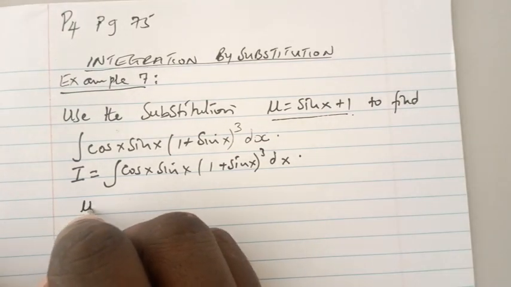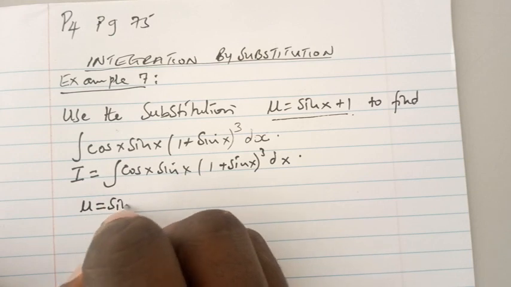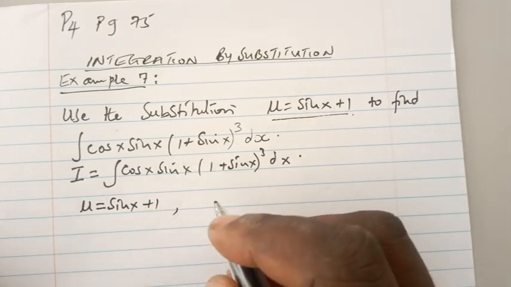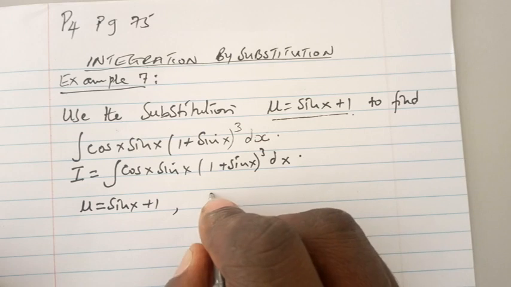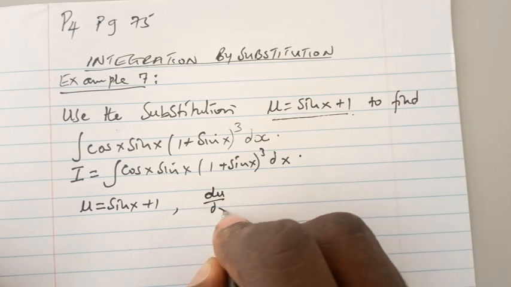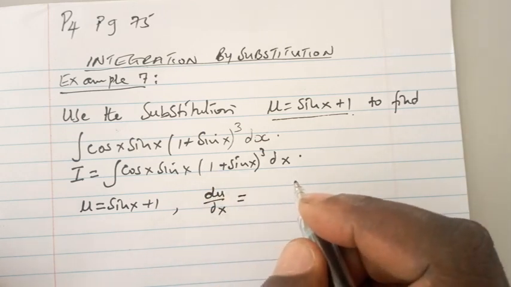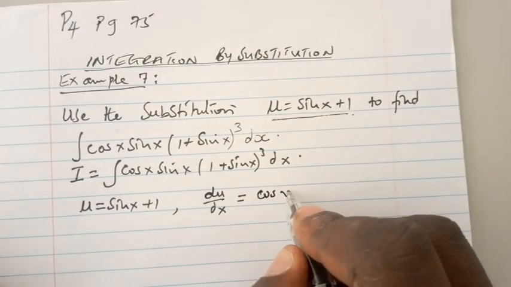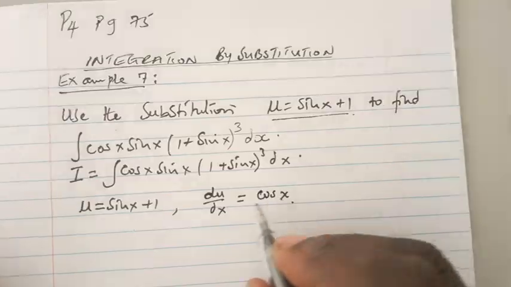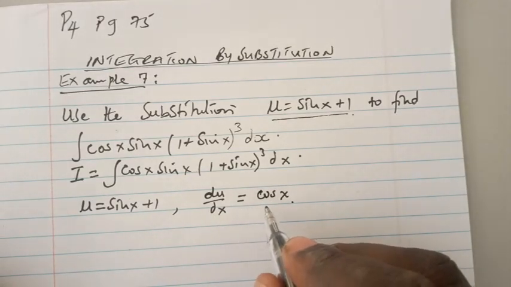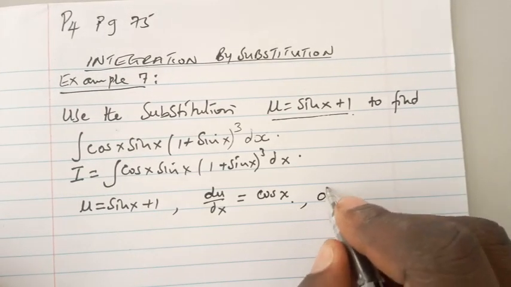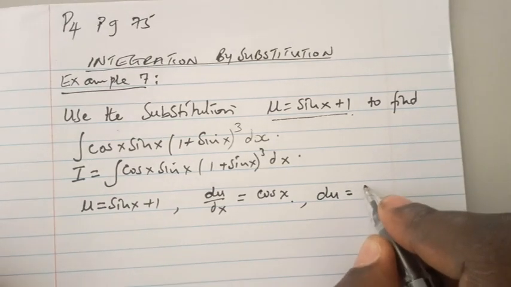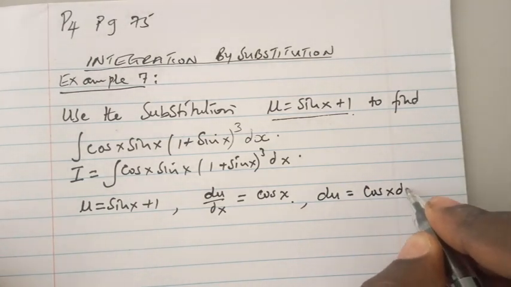The moment you take that to be the substitution, obviously we are expected to find du/dx. Incidentally, our du/dx simply becomes the cosine of x. If you cross multiply, you'll find that our du is going to be cos x dx.